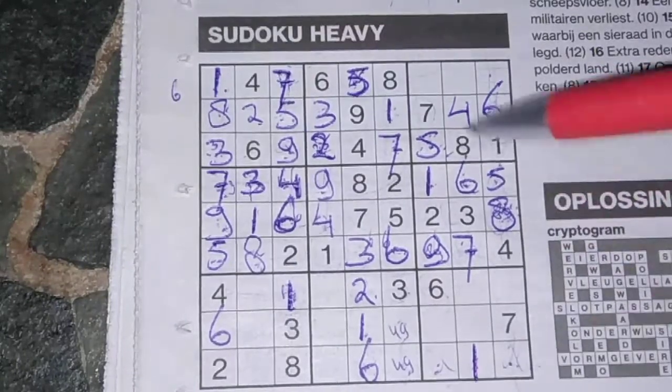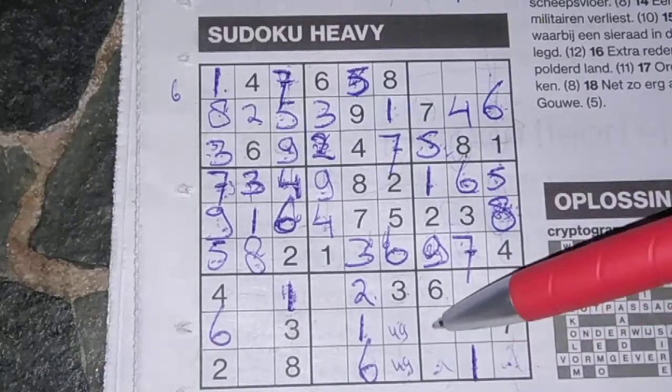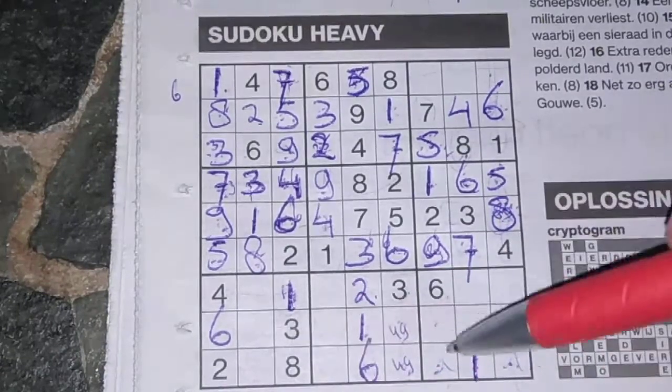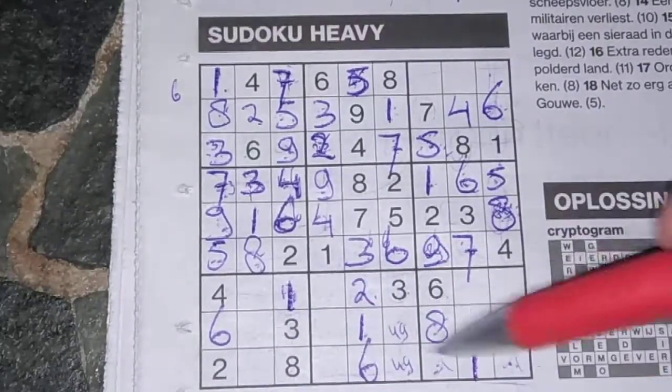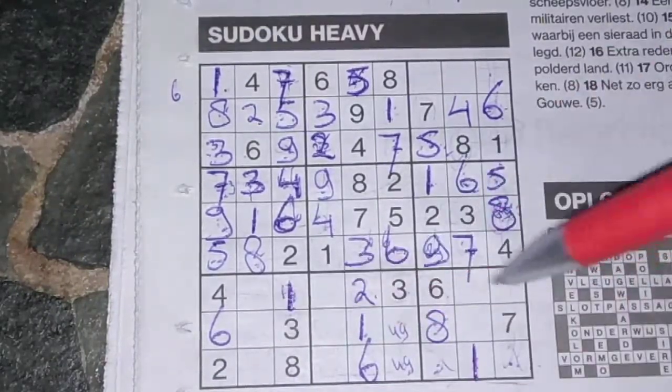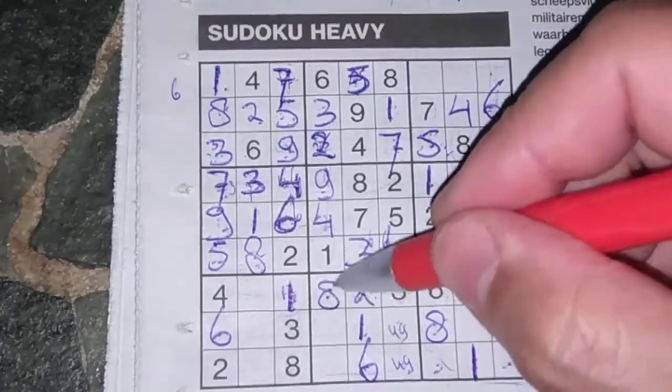8 in the last column, 8 in the column next. So in that column, the only two places for 8 should be here or there. But I see an 8 here, no 8 there. 8 should be here. 8 in the last row, 8 in the row above. So in that row, the only place for an 8 should be here.